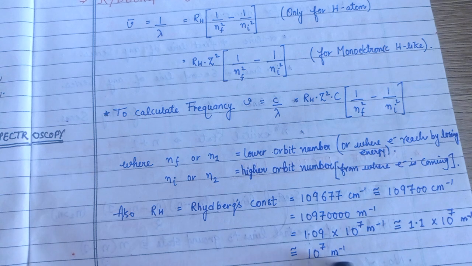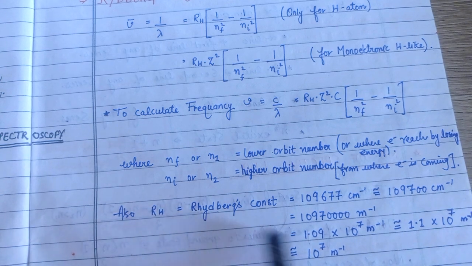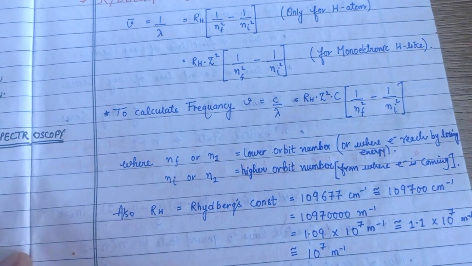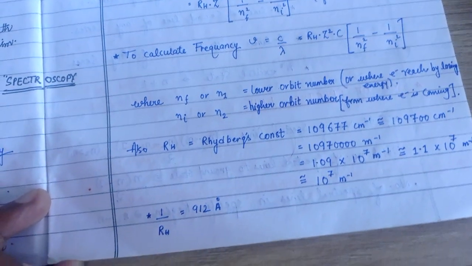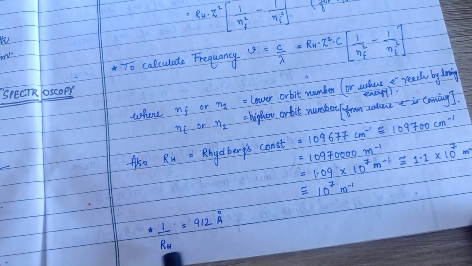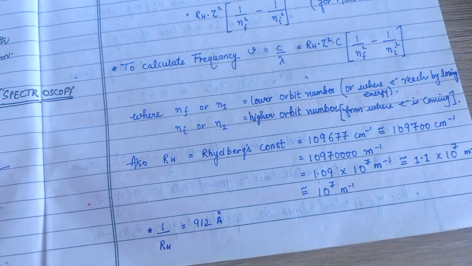But some of the students, if you want to solve the numerical very fast or to get the approximate answer, especially in case of MCQ, then you can put the value 10 to the power 7 meter inverse. And if you want to solve numericals like this, 1 upon RH, sometimes you can put 912 angstrom value depending upon the numerical. When we solve the numerical, then you will be able to find out which value we have to use.